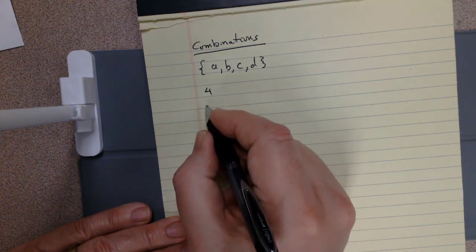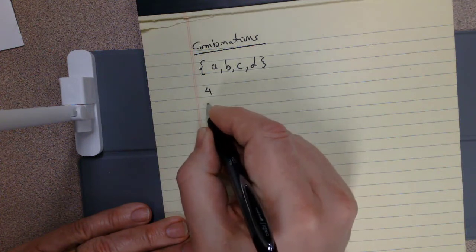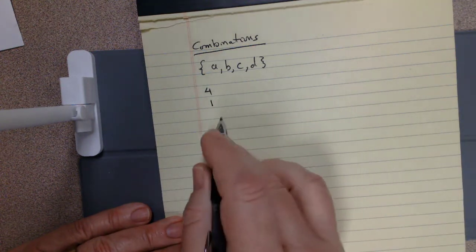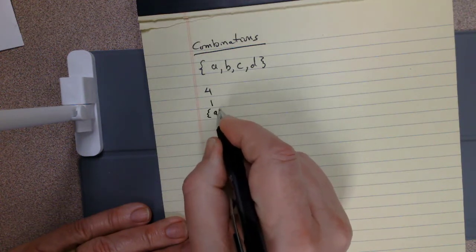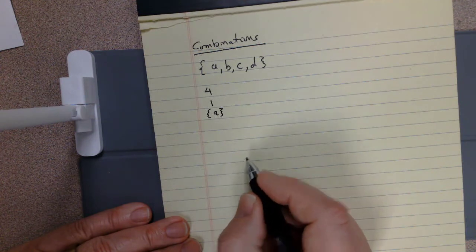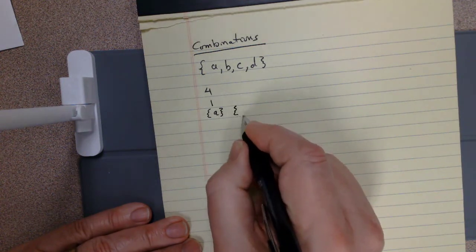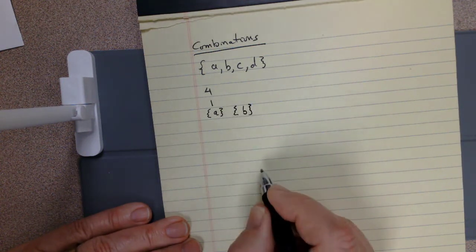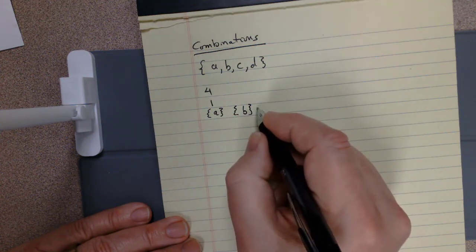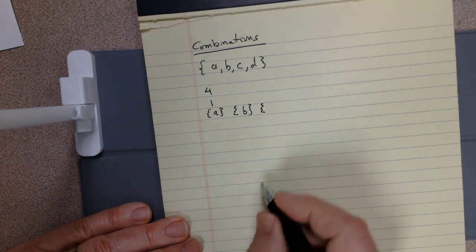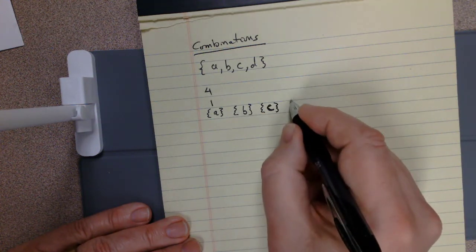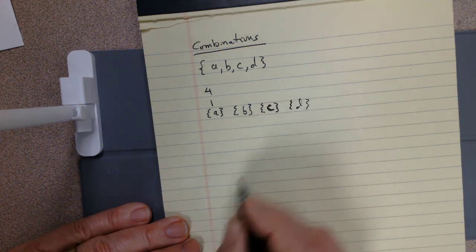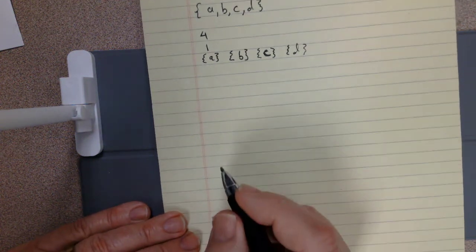So first off, if we want to make subsets of size 1, well, we can just say the single element A is a subset of size 1. The single element B is a subset of size 1. The set C is a subset of size 1, and D is a subset of size 1.